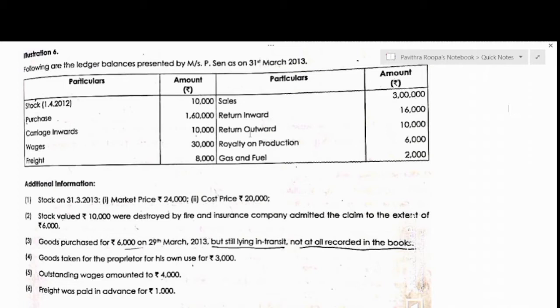There are certain reasons for purchase return and sales return. Some of them are wrong product, wrong size, defective product, it might have arrived too late, product did not match the description, might find a better price somewhere else, etc. Okay, now let's move on to the additional information they have given.